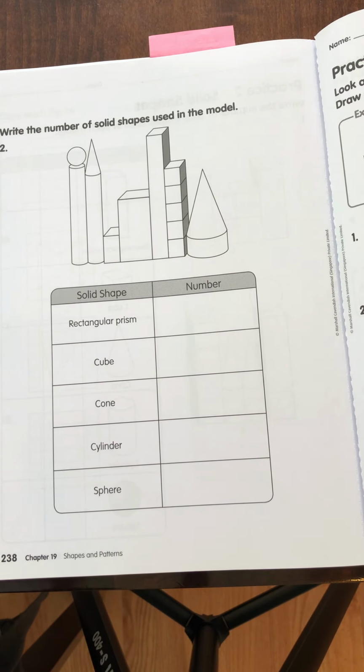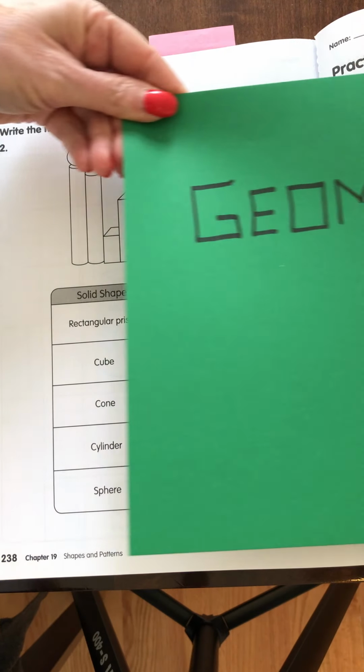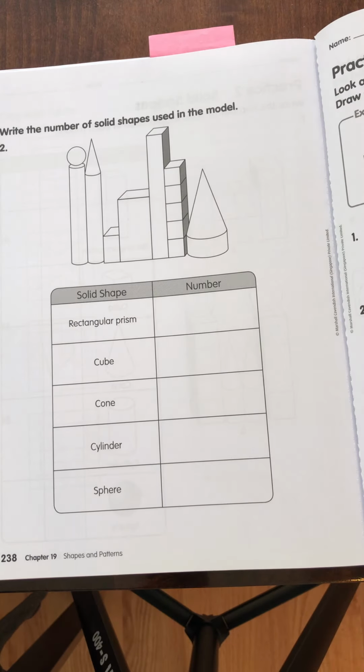And I want you to be remembering while you're great at this that this is the basic beginning blocks of geometry. Turn those pages in when you're done and celebrate.